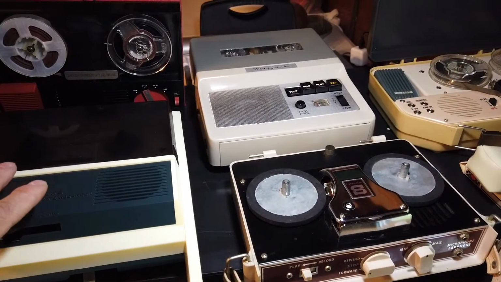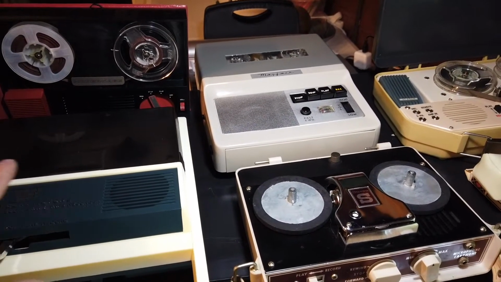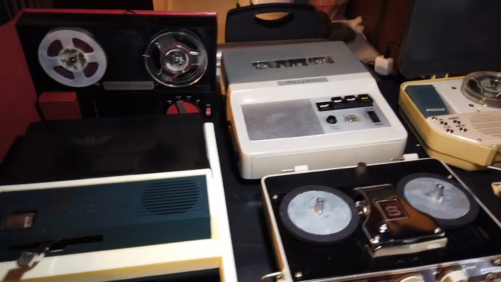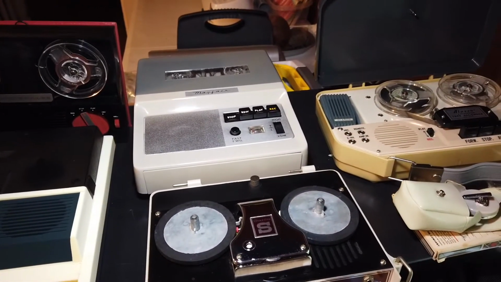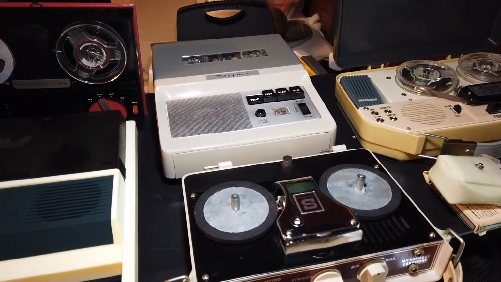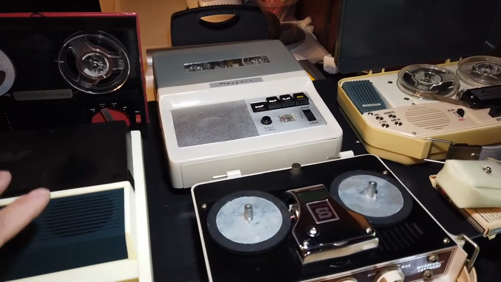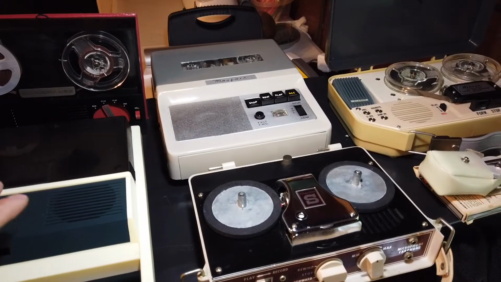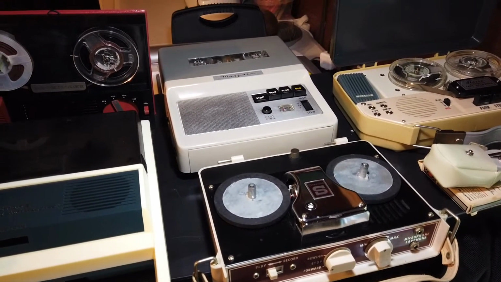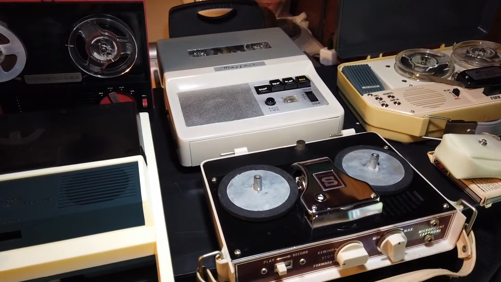Some of them are recording in 3 3/4, some are recording in 1 7/8, some are recording in 7.5 inches per second. So I've got to create test tapes that will play back at around 3000 hertz, as we've just discussed. And then I'll display the results of all of these tests at the end of this video.